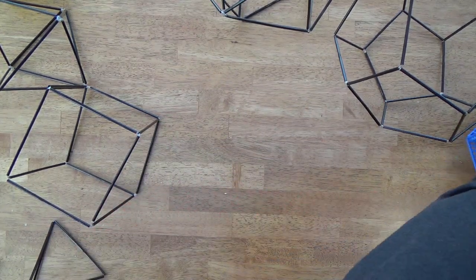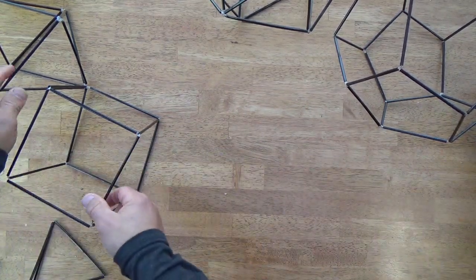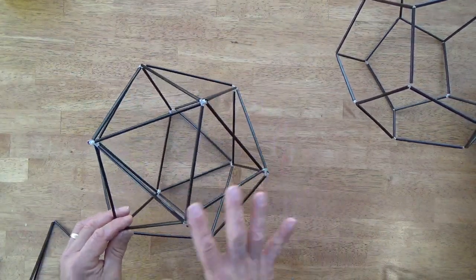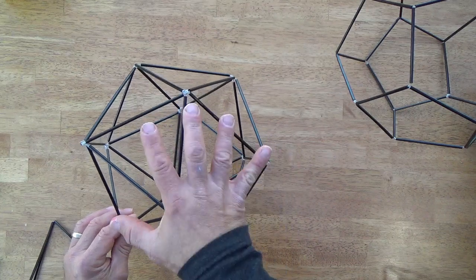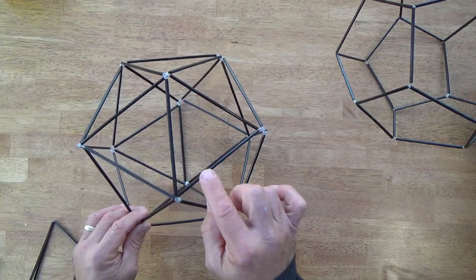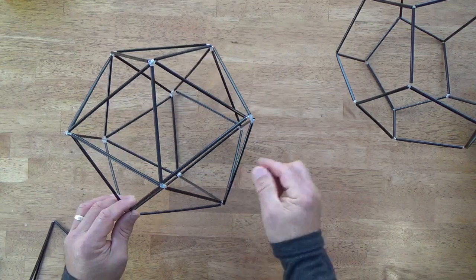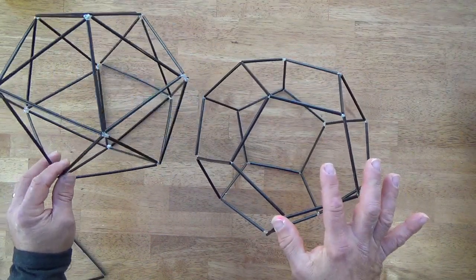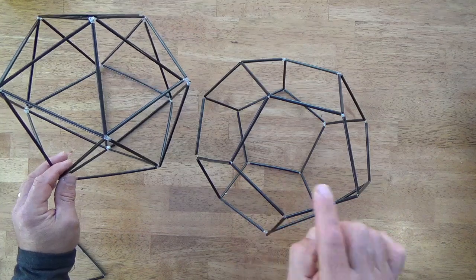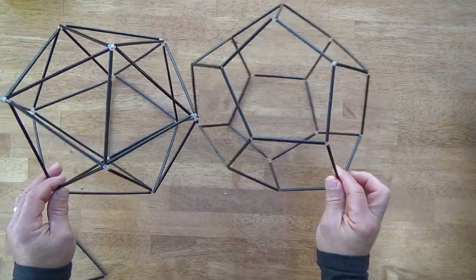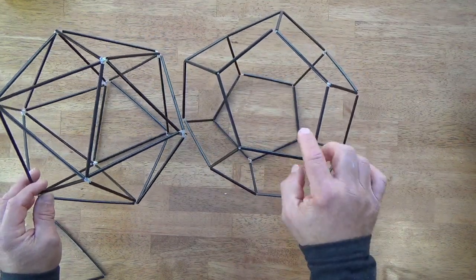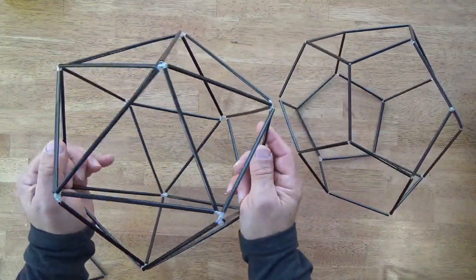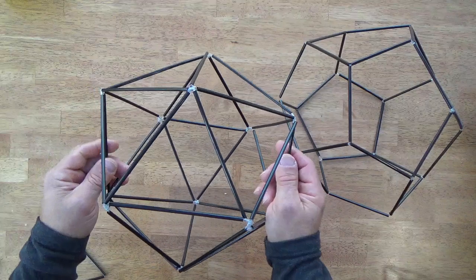Finally, the last two platonic solids, this one, which has 20 sides and 12 vertices, is called an icosahedron. Icosa means 20. And this one, which has the opposite, ready? It has 12 faces and 20 vertices, is called a dodecahedron. Dodeca means 12. Okay? And yeah, pentagons, triangles. This one, very rigid. Yeah?